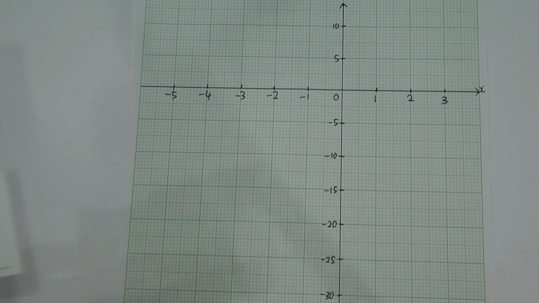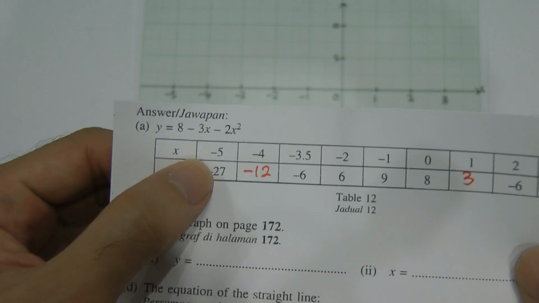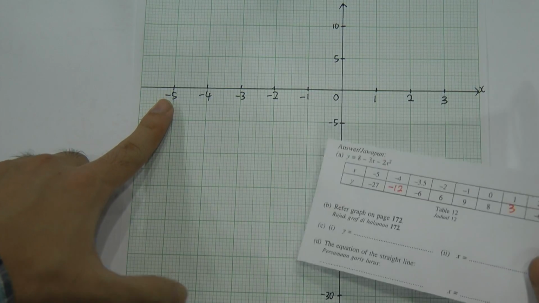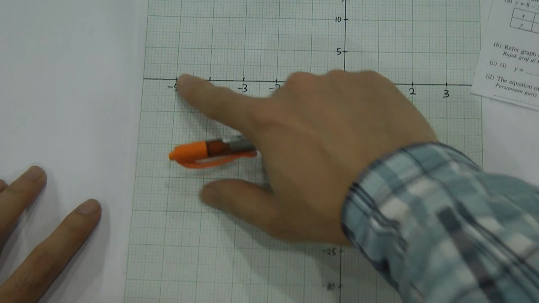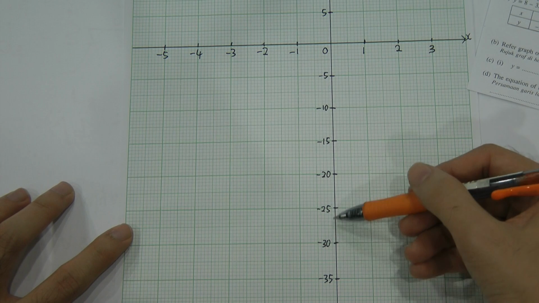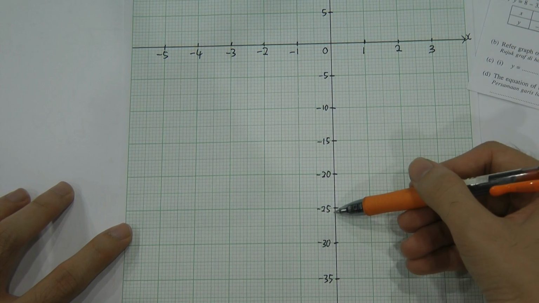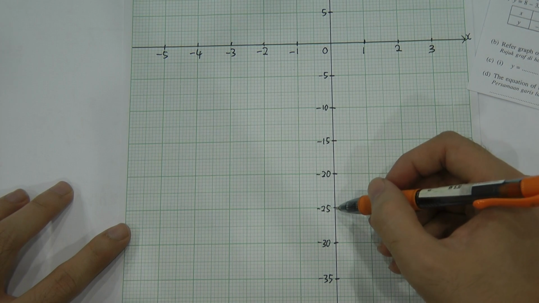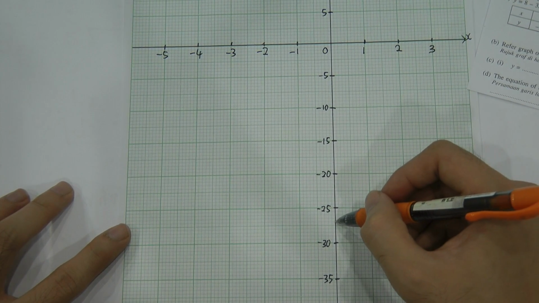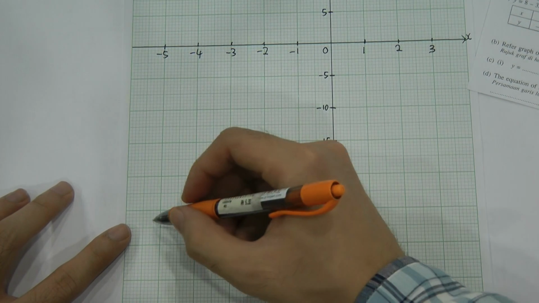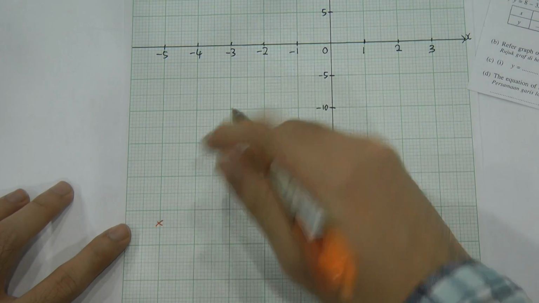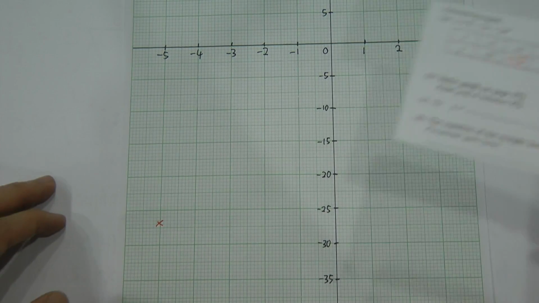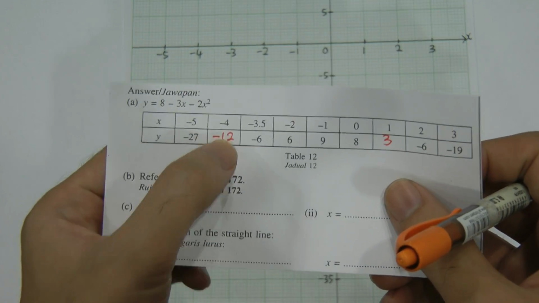Okay, then we start to plot the coordinates here together. First coordinate comes first, -5 and -27. So -5 for x, and -27. So at -5, I go down until -27. This is 5 units for 10 small columns, so that means 2 columns for 1 unit. I want to find -27. So 2 columns is -26, another 2 columns is -27. So it will be somewhere here. So I plot this one: -27 for y and -5 for x.